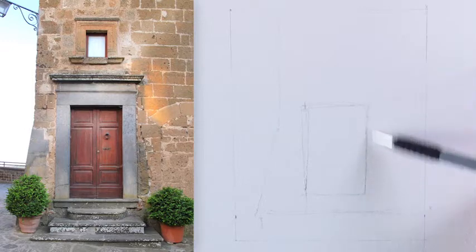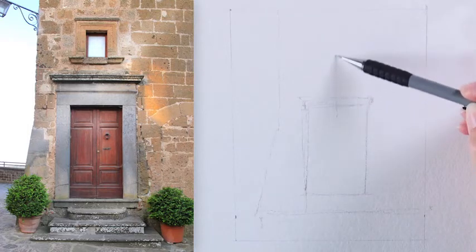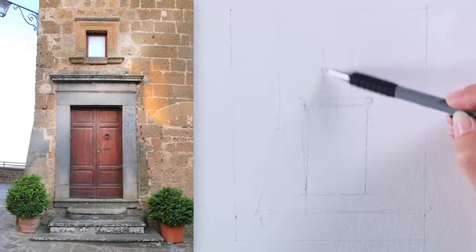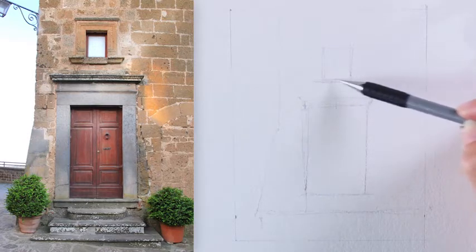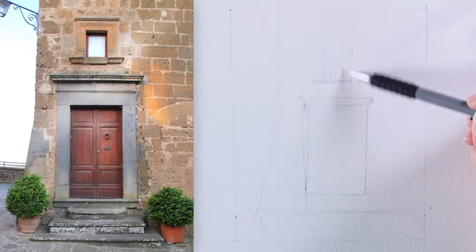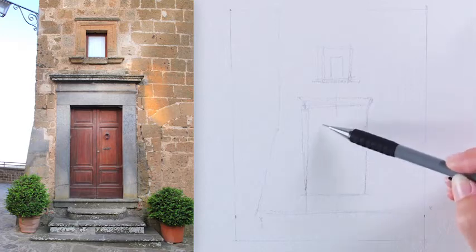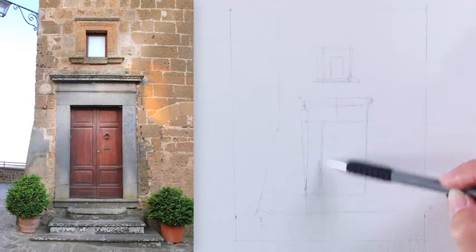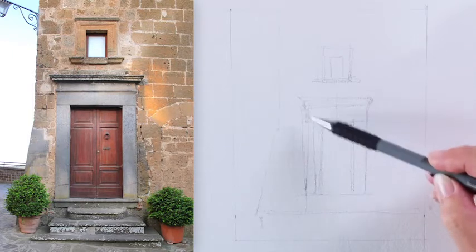About here. That little overhang is going to be over here. And then the window is centered right above it. So we get the outside of the window, little base underneath it, the inside of the window there. And let's go ahead and sketch this doorway, the actual door, in a little bit. Needs to be a little wider.